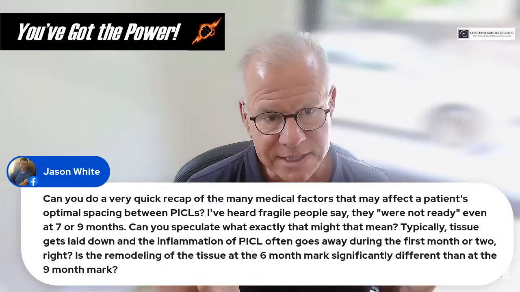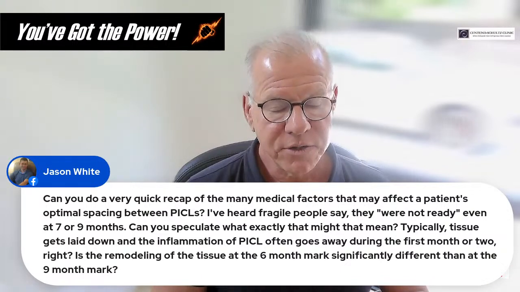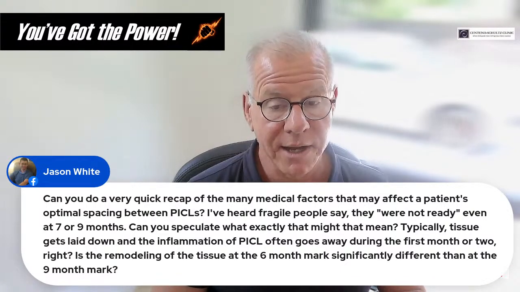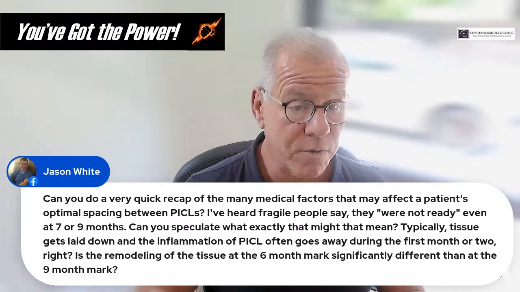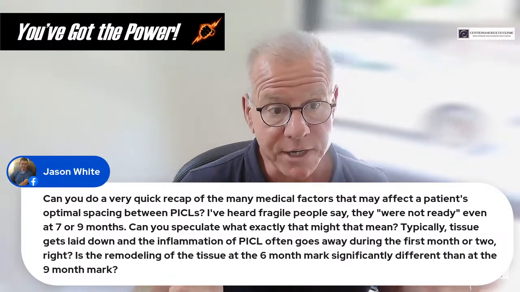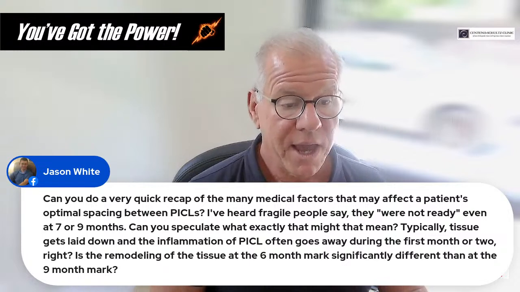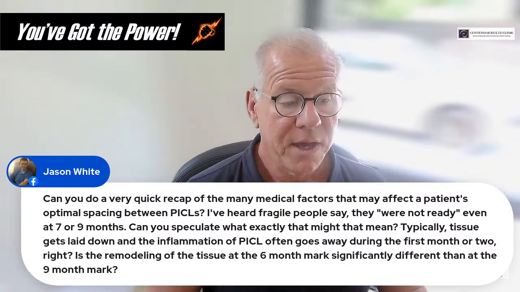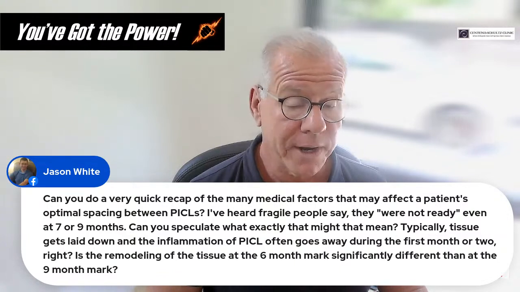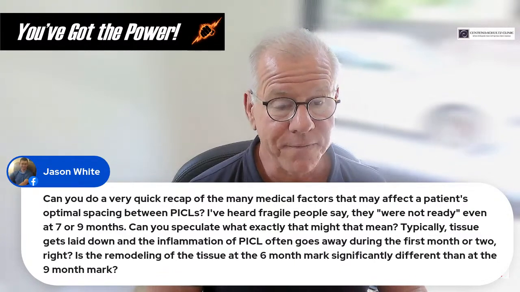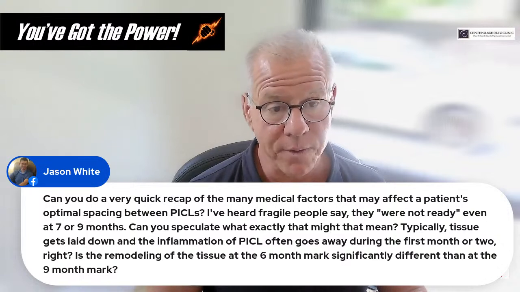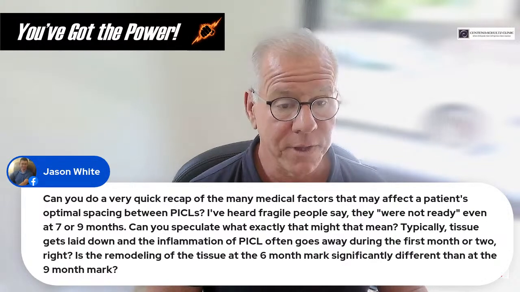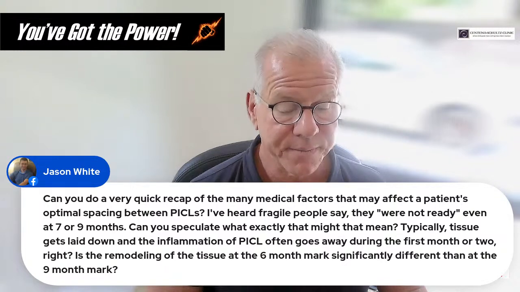It's really a centrally sensitized patient, someone who has their central nervous system ramped up, and pretty much any treatment causes a flare-up. PICL can cause a substantial flare-up. Those people wouldn't really be ready for a second treatment at the 3 to 4 month mark, which is what we're doing for the other 19 of 20 patients.